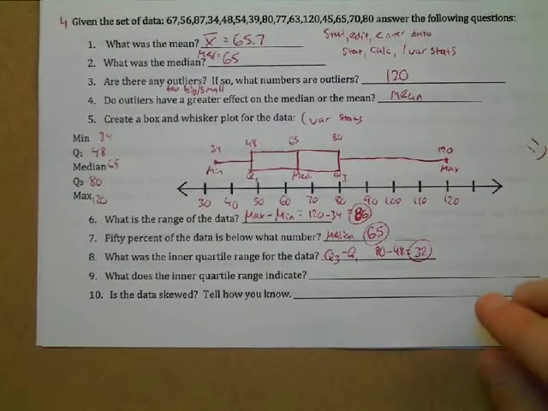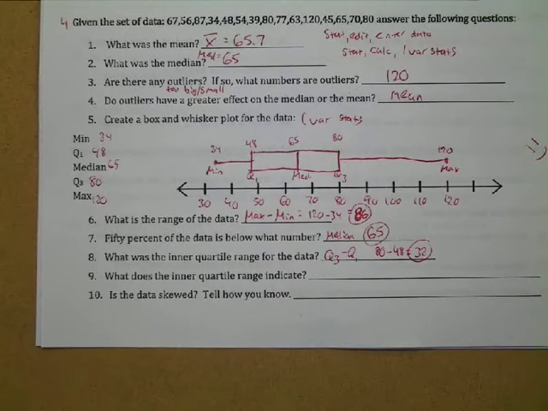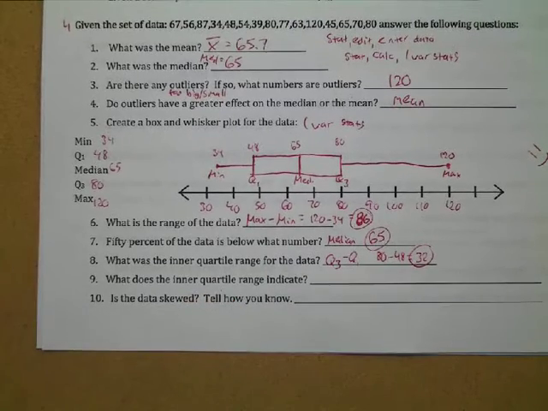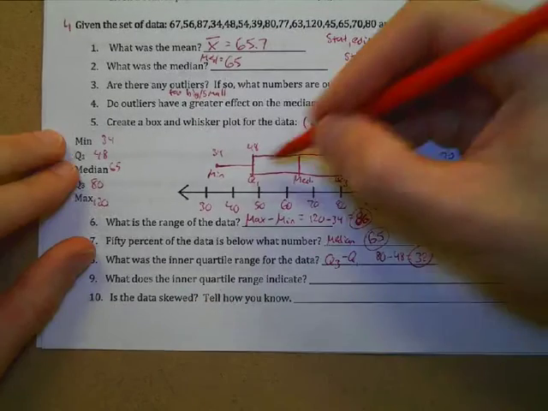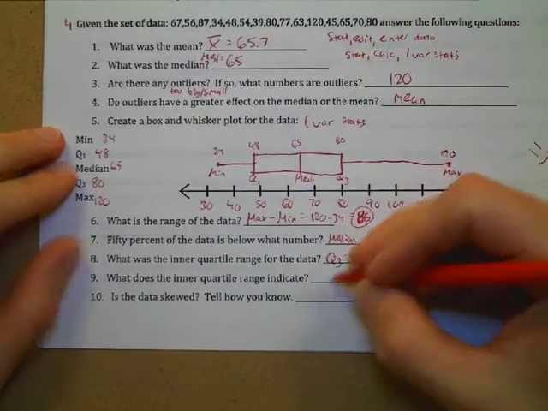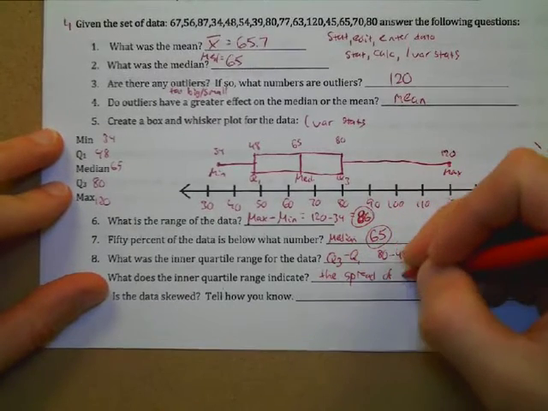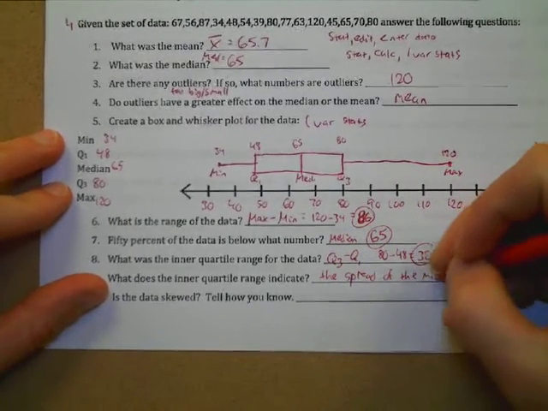What does the interquartile range indicate? Well, range describes the spread of the data. But since it's the interquartile range, it's not the entire spread of the data. It's only the spread of the middle 50%.